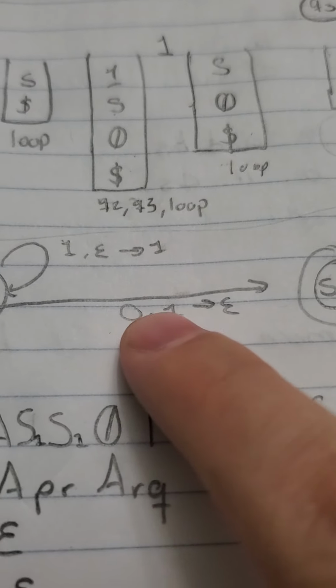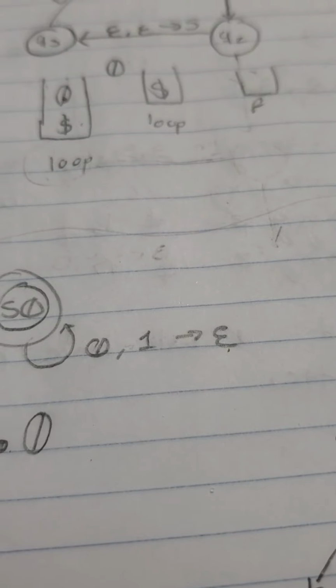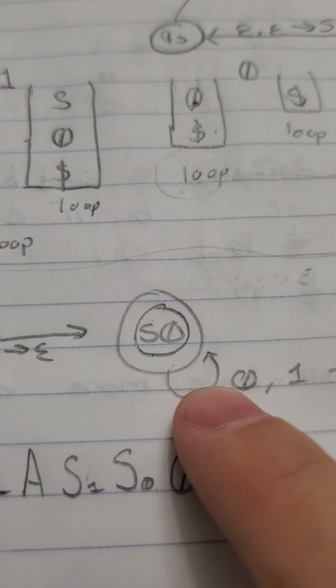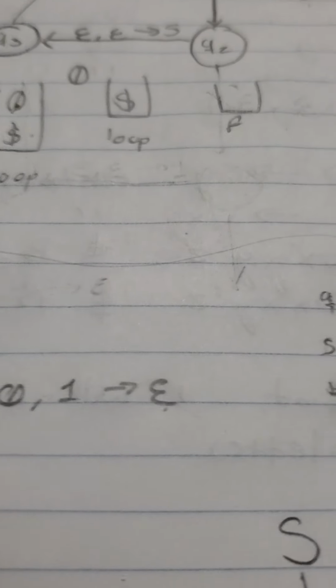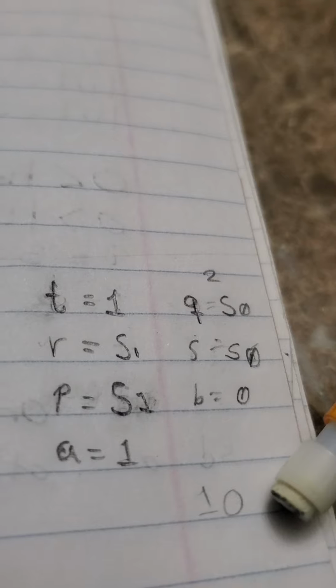And B should be 0 because it's what I'm seeing. And in 2, it's pretty much the same, just that it has a loop. So my Q and my S should be the same because it's in a loop. It would be S0, S0, and 0.